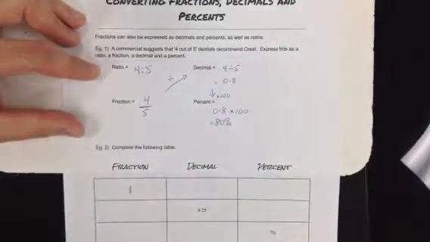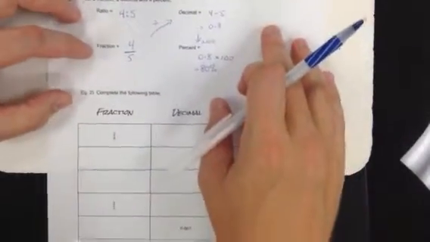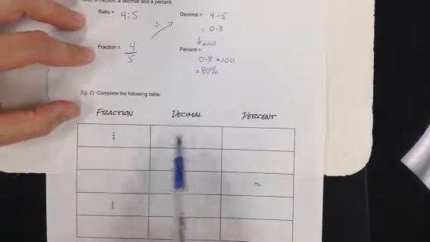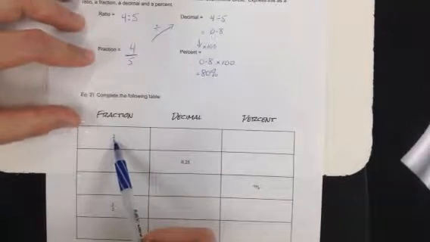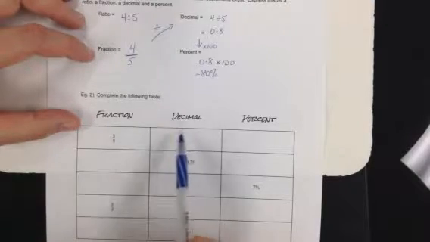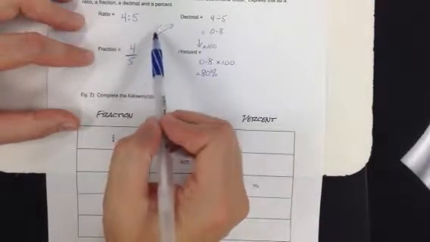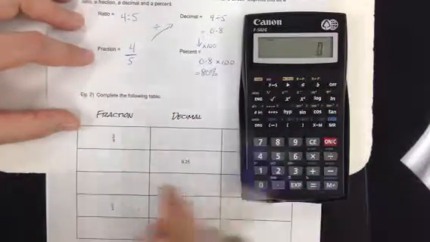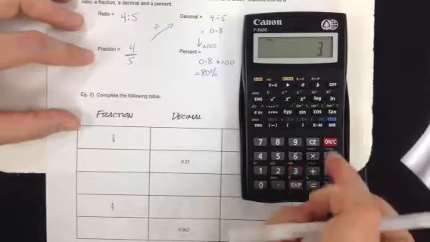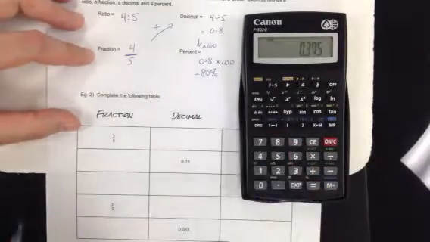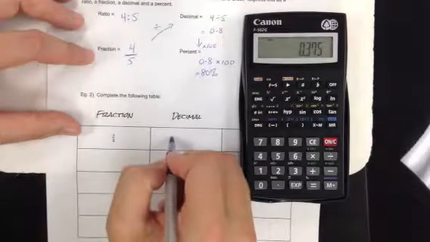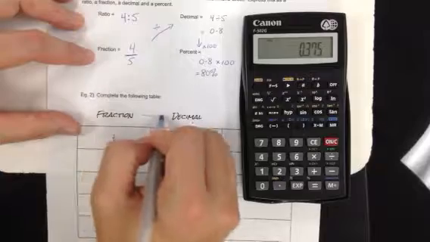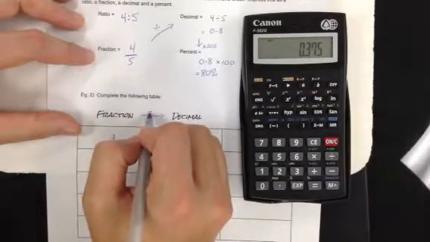So let's look at some of these as we try and fill out this following table. We're given different values, and what we want to do is rewrite these values in their other forms. So if I start with this fraction, a fraction goes into a decimal, and to do that we're going to take the top number and divide it by the bottom. So in my calculator, if I take that top number 3 and divide it by the bottom number 8, I get 0.375. So we'll go from a fraction to a decimal. Again, I'm just going to divide my 2 numbers.